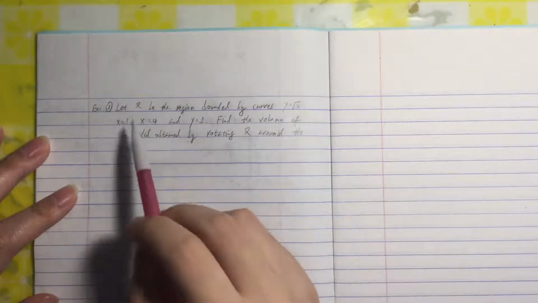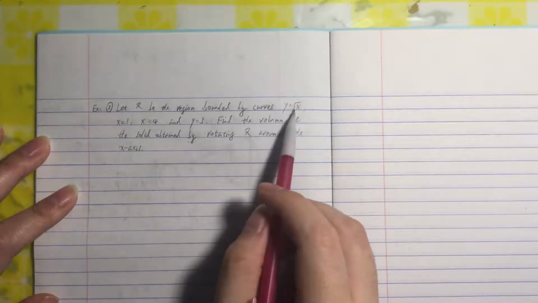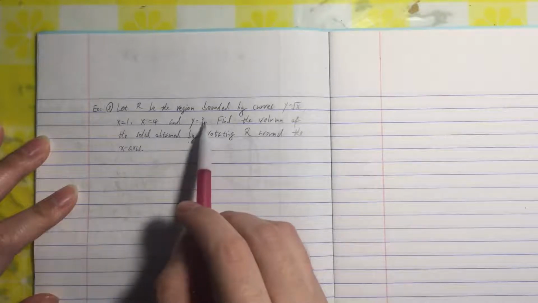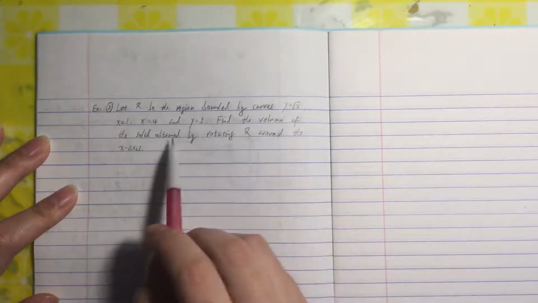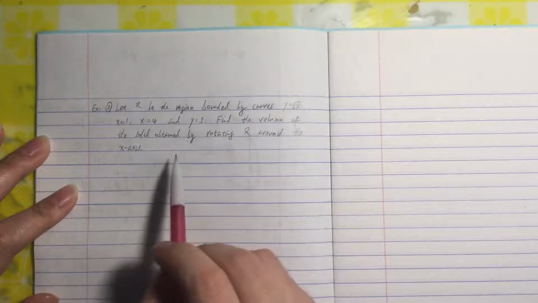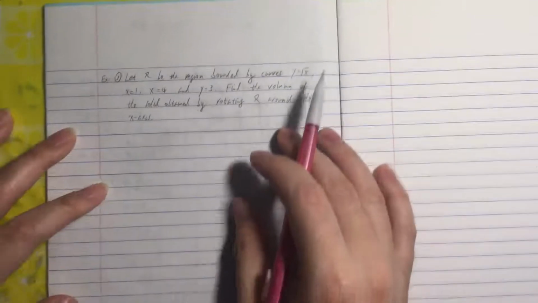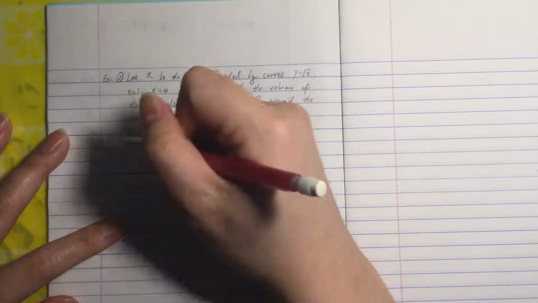Next example. Let R be a region bounded by curves y equals square root of x, x equal to 1, x equal to 4, and y equal to 3. Find the volume of the solid obtained by rotating R around the x-axis. So let's draw region R first. R is a region bounded by curves y equal to square root of x, x equal to 1, x equal to 4, and y equal to 3.